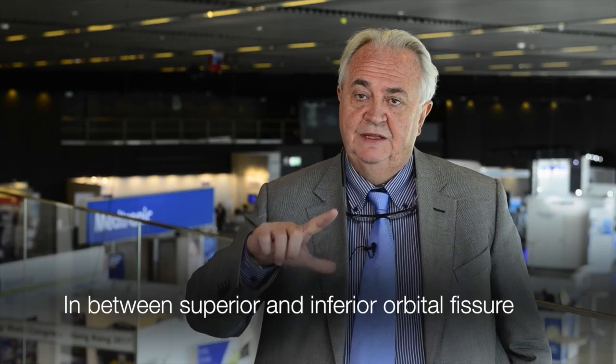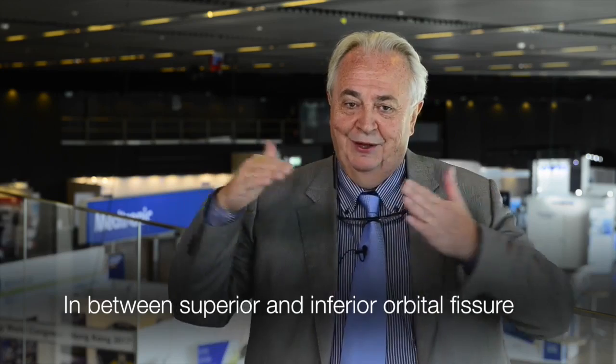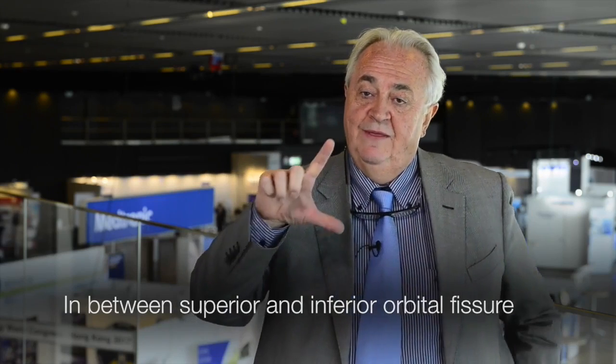A different approach is to use the orbit as an additional port for skull-base surgery. And we use the same anatomical landmarks, same procedure for approaching the orbit. So, superior eyelid incision, very cosmetic. When we are inside the orbit, we know that in between the superior orbital fissure and inferior orbital fissure, which are very clear because the periorbita goes inside, there is the greater wing of the sphenoid.